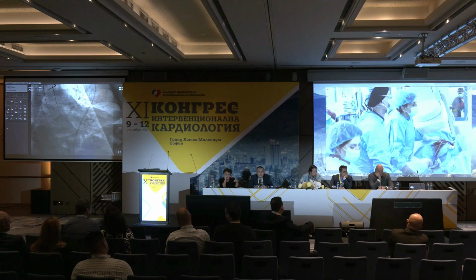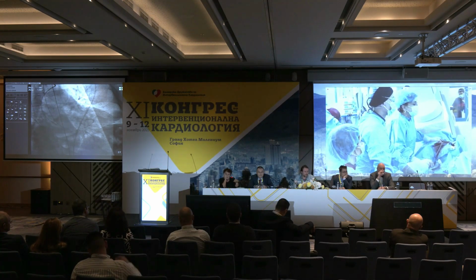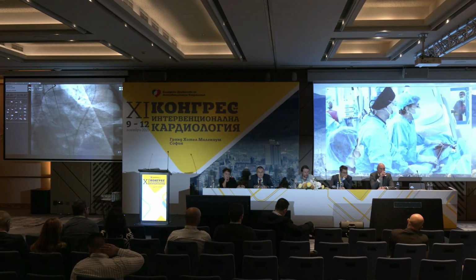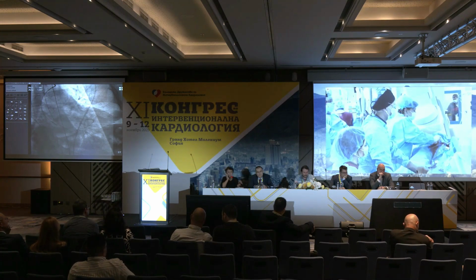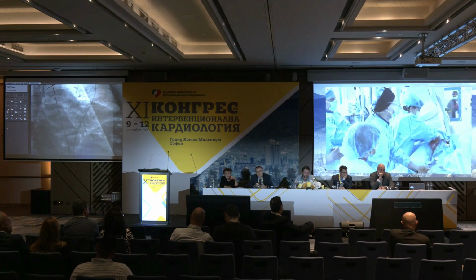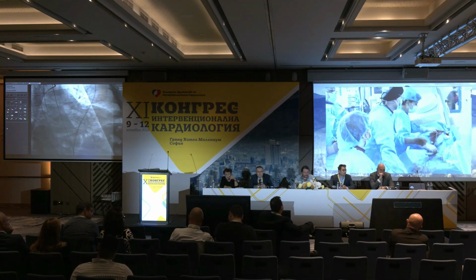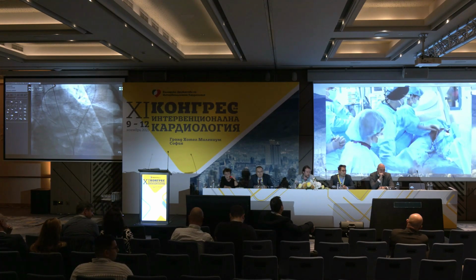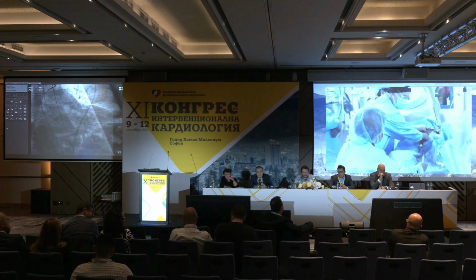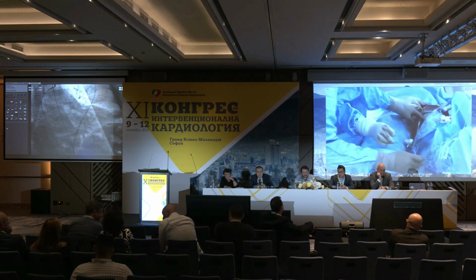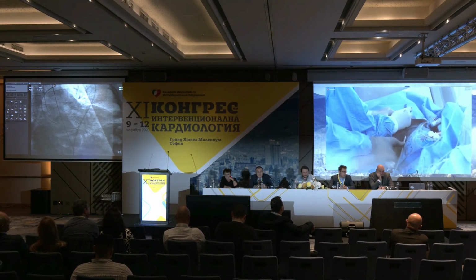And because there is a lot of data from STS with good results with the Evolut system. Yes, and here we have to say that it's an Evolut Pro. I have Pro Plus. Pro Plus is the latest generation of the Evolut system with the additional skirt, which prevents aortic regurgitation in these patients.